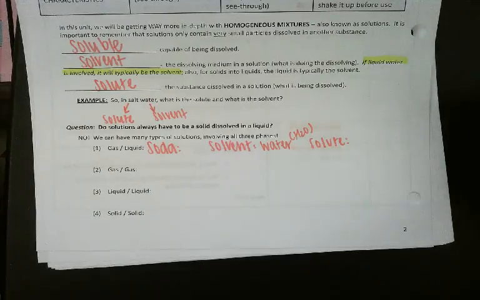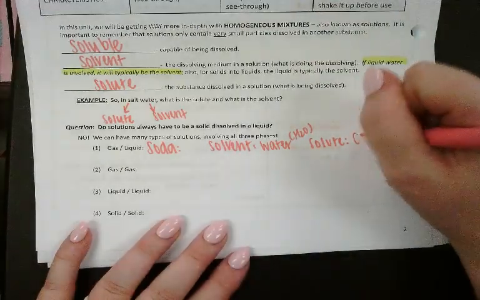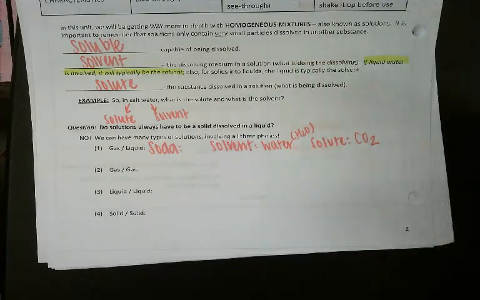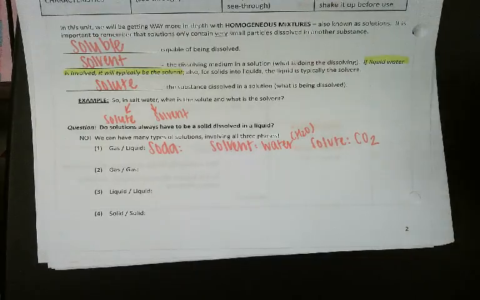But it is, right? So what do we think the solute is? What is our gas in that? Carbon dioxide. The water is dissolving the carbon dioxide, which is what creates your carbonated drink. Obviously, there are other components in soda, but that's your solvent. You have one solvent and one solute.